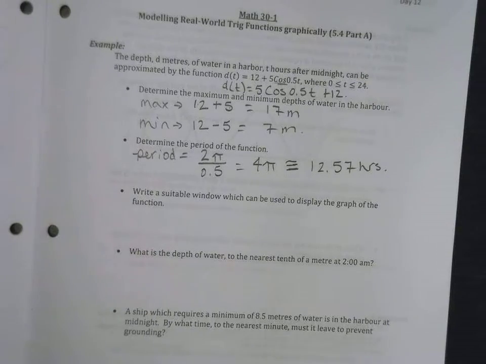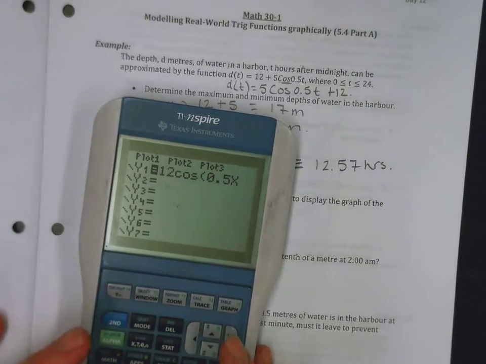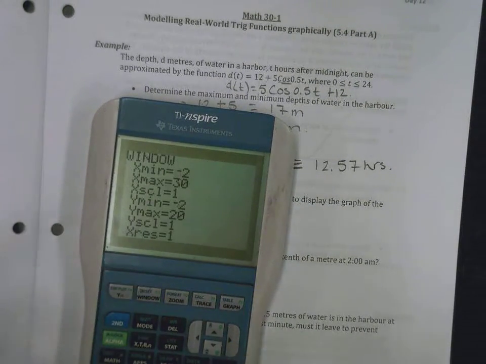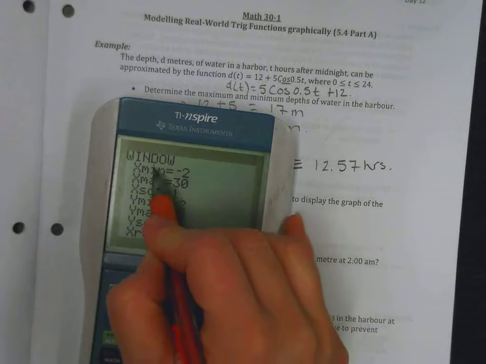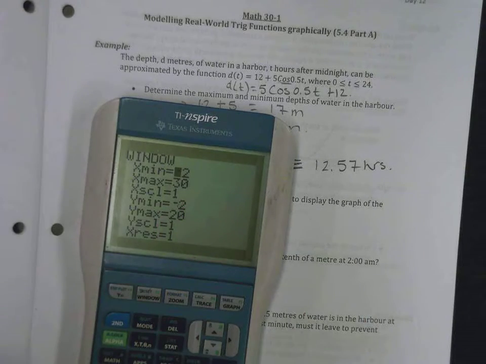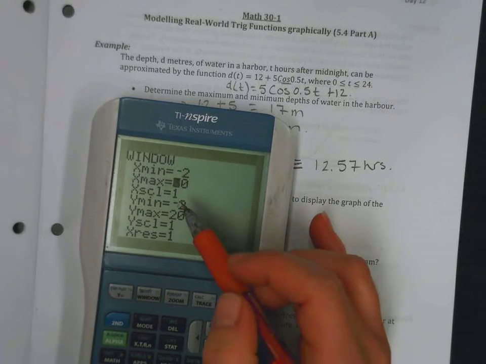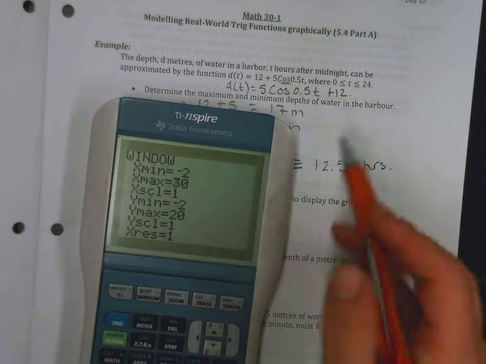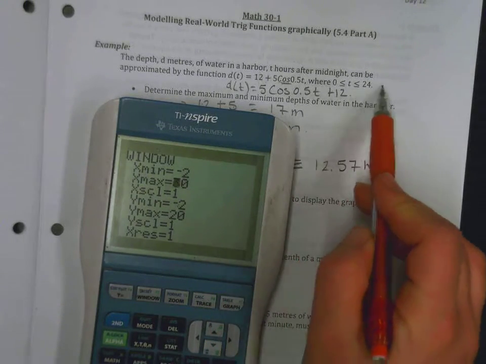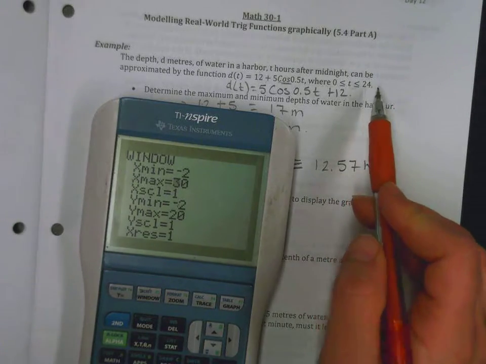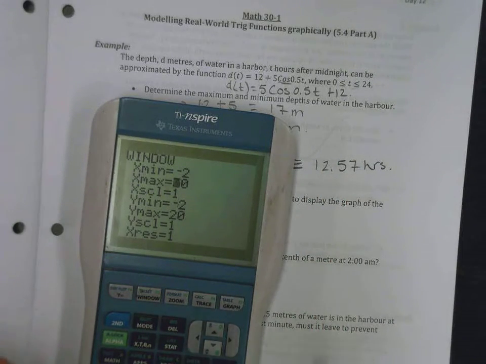Write a suitable window which can be used to display the graph of the function. Okay, so if we think about graphing this in our calculators, setting up a window, we know there's no such thing as negative time, so we're going to start this at -2 just so I can see my y-axis. My x maximum represents the time. It gave us the window at the start of the question, which was 0 to 24 hours, so we're going to go along that basis and go to 24.